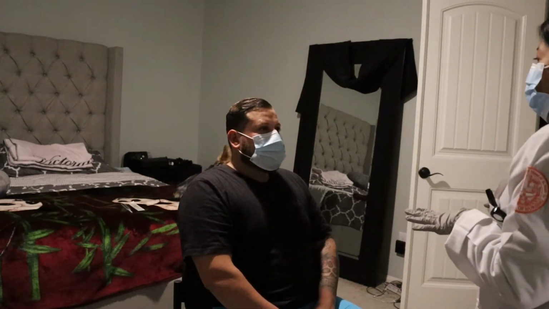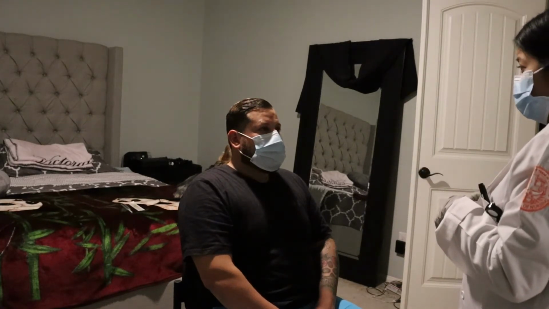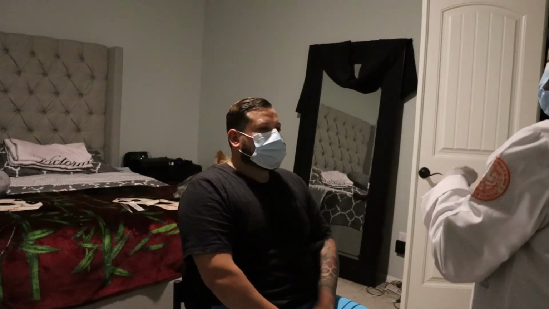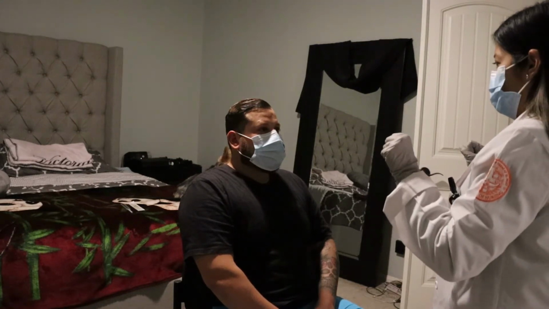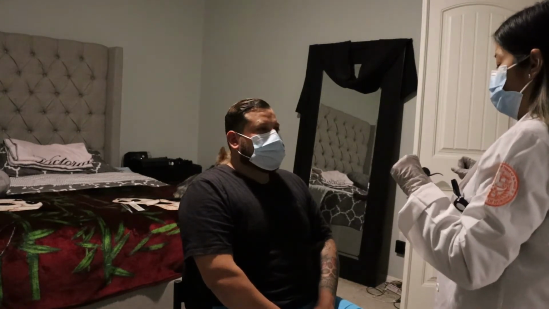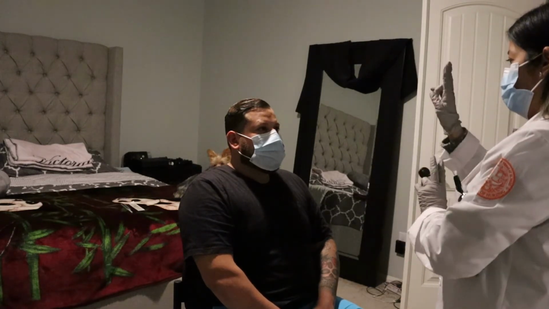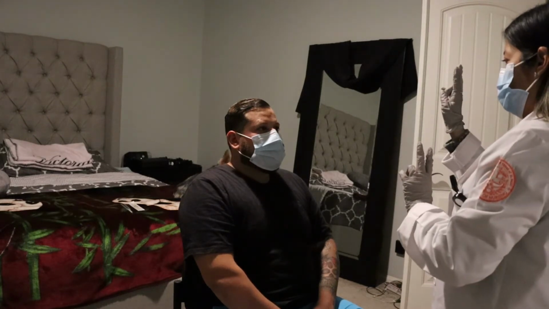Next, I'm going to test your visual fields. So I'm going to ask that you tell me the sum of the total number of fingers that I'm holding up while you look at my nose. Okay? So we're going to do this with both eyes open. Okay? 4, 4, 4, 4, 4.